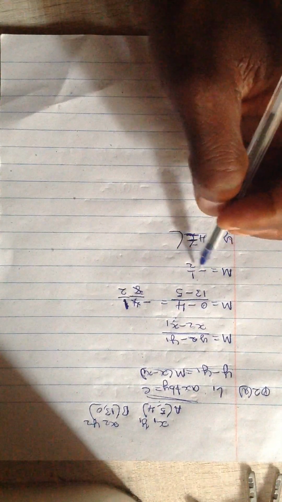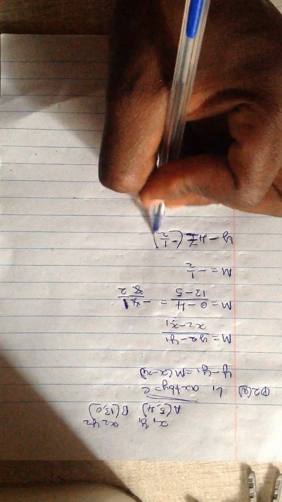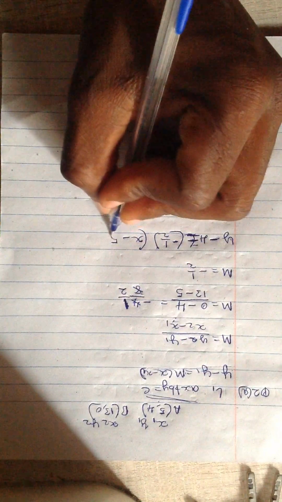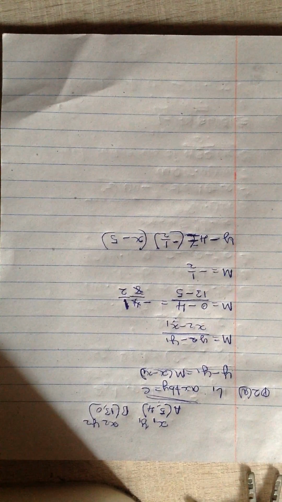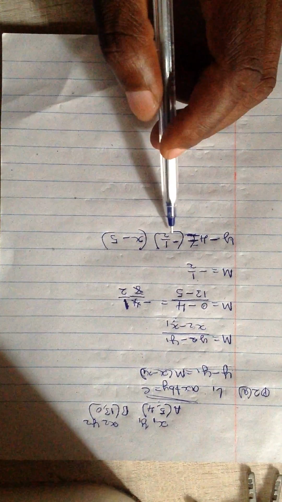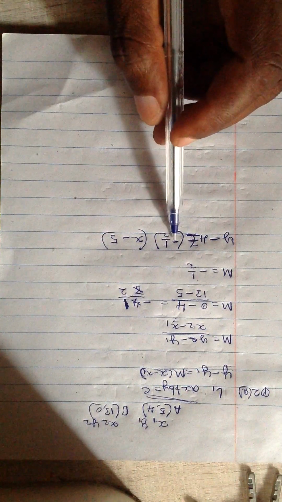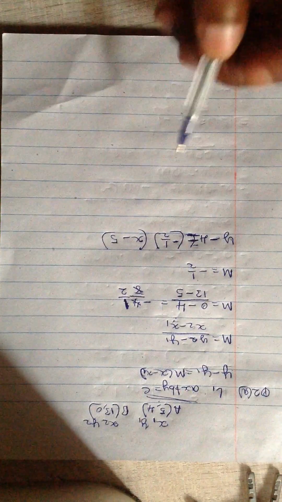My gradient is negative 1 over 2. This is my gradient. Then what is now my x? So I'm going to have x minus, what is my x1? My x1 is 5. Okay, I have something like this. The main reason why I have to put my gradient into the brackets is to show that this gradient is supposed to multiply what is in the brackets here.